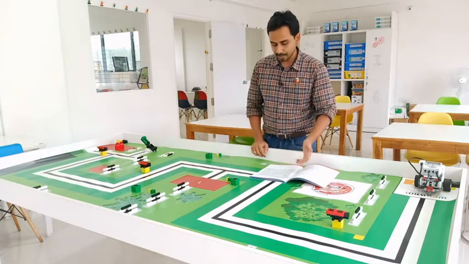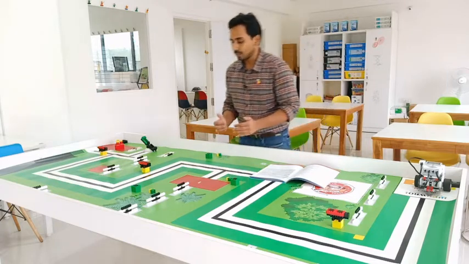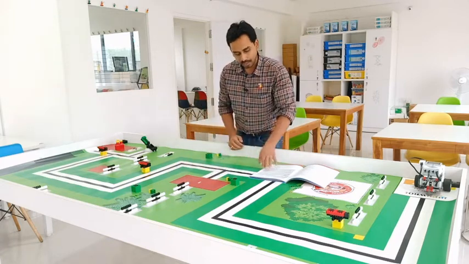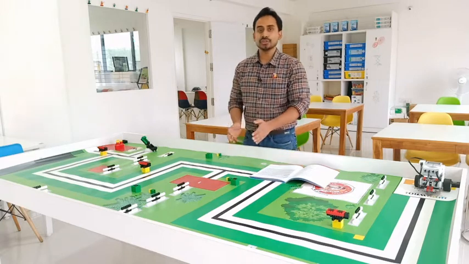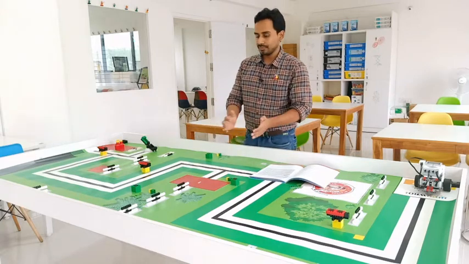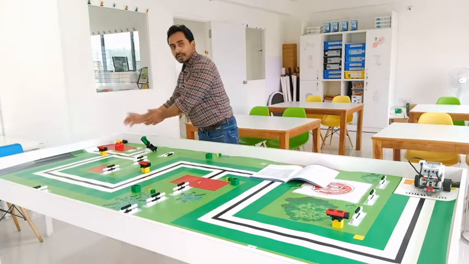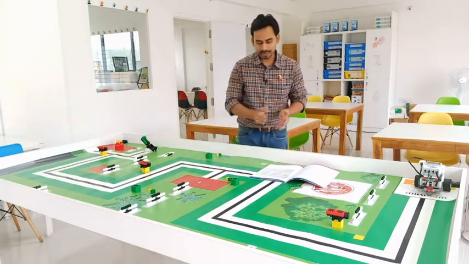The next one is the bad weed. If you are dropping the bad weeds in collection point 1, you will be getting only 9 points for each bad weed. And if you are dropping the bad weeds in collection point 2, you will be getting 12 points for each bad weed.